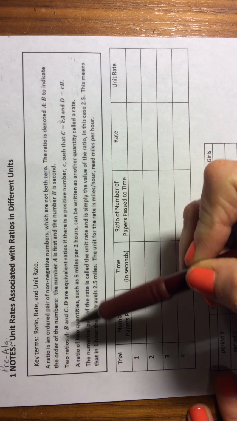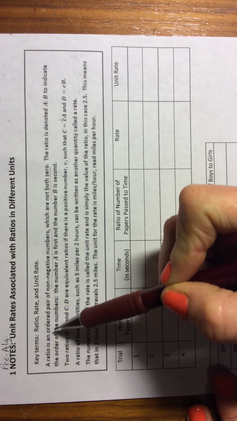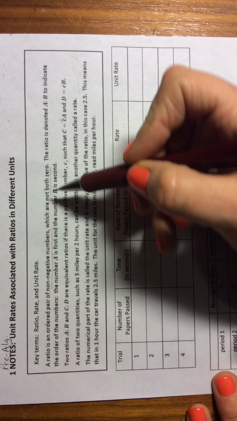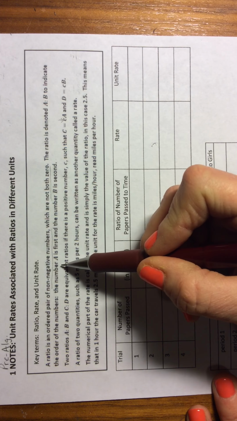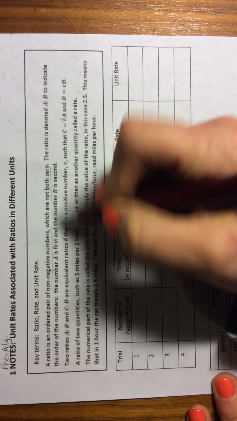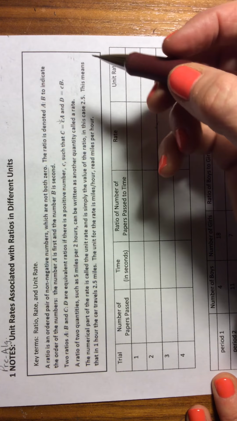Already used, but we're going to use them in a little bit different way now. A ratio is an ordered pair of non-negative numbers which are not both zero. And we know how to denote ratios as A with a colon, B between it, which is just read A to B, where A is the first number and B is the second number.